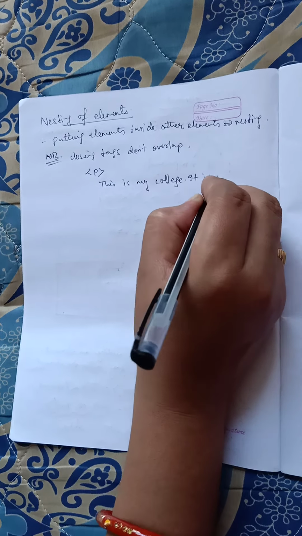Within this, suppose I want this word best to be bold. Just before it, I will add another tag.